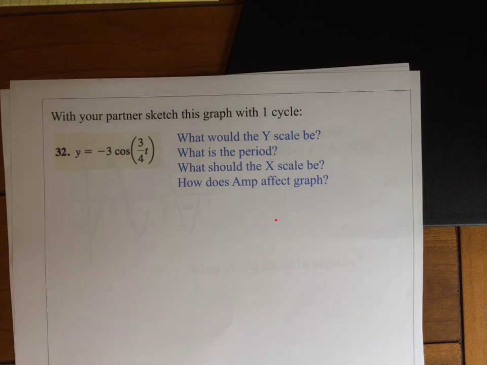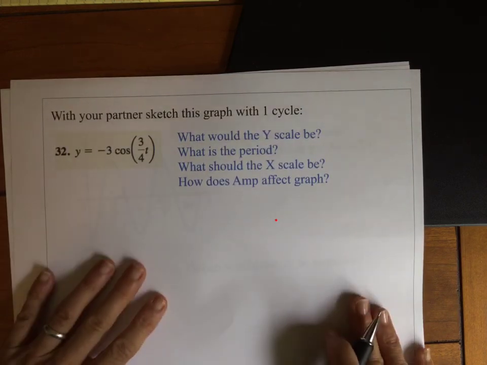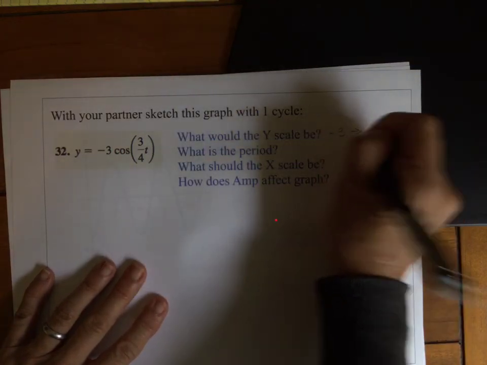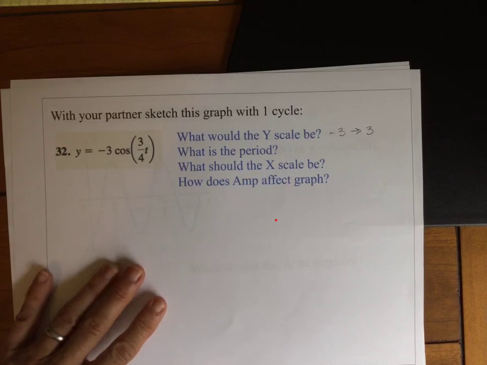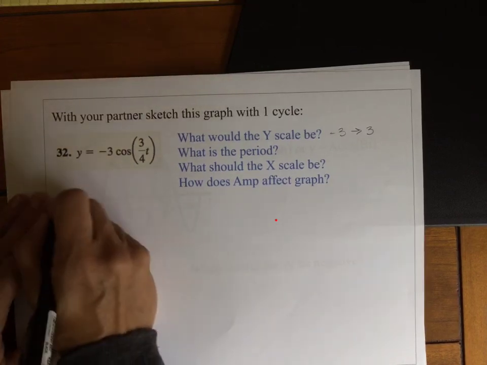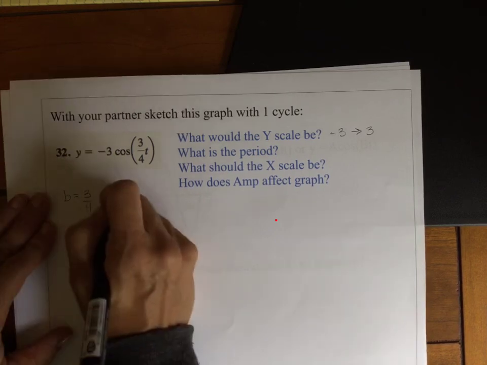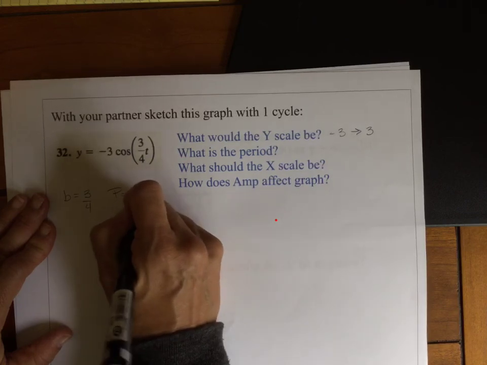All right, so hopefully you answered that based on my amplitude, which is 3. I know this negative's kind of weird, and I'll show what the graph would be on that. Then my scale would be -3 to +3, because we want to include the min and the max. Now the period is a little different, so b in this is 3/4. So my period is going to be 2 pi divided by 3/4.